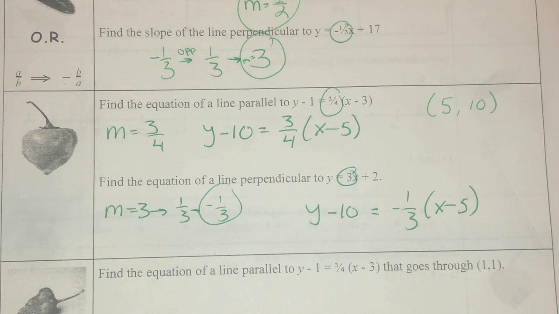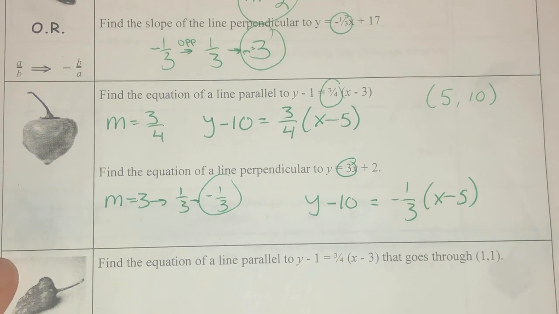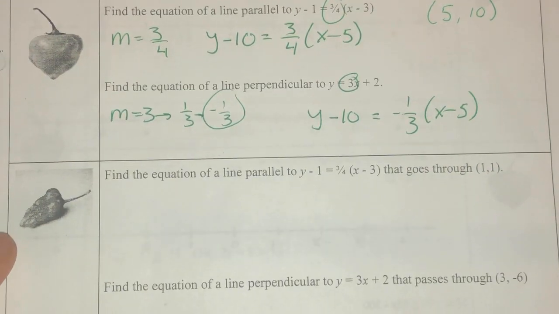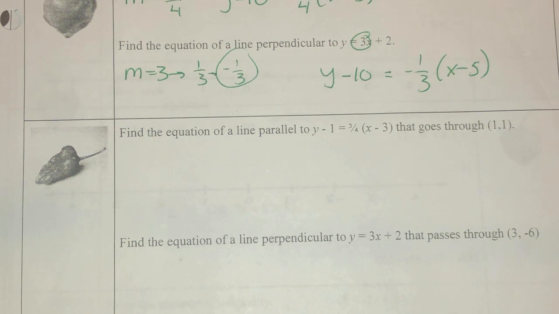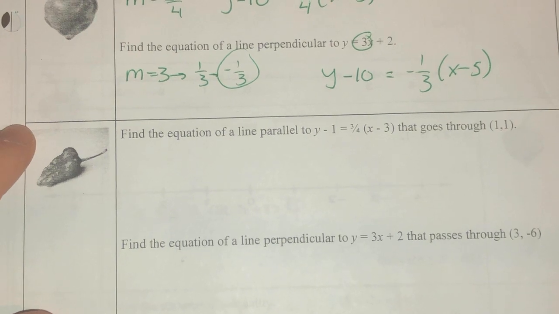All right. Now I'm going to come down to the equation of a line parallel that goes through 1, 1. Sorry about that. So, find the equation of a line parallel to this that goes through 1, 1.